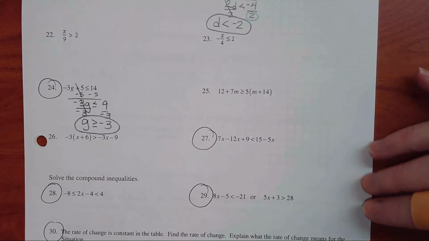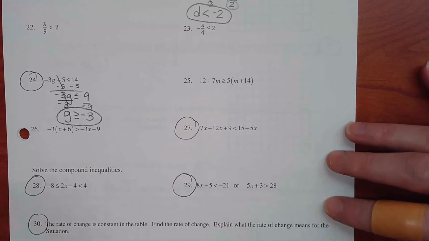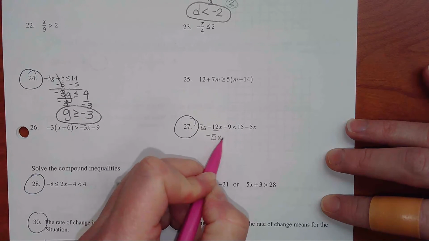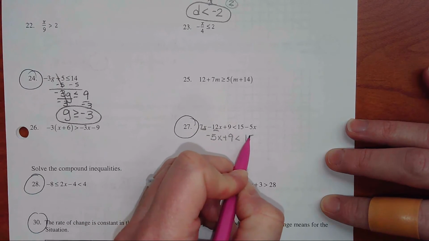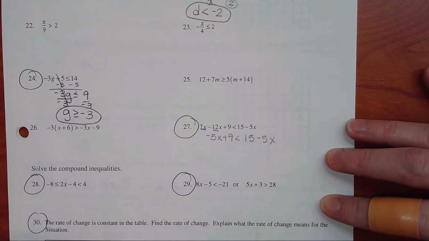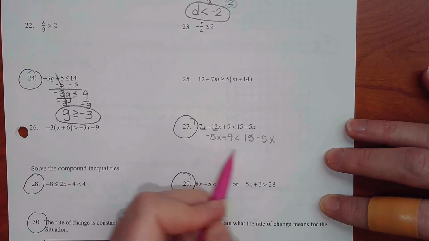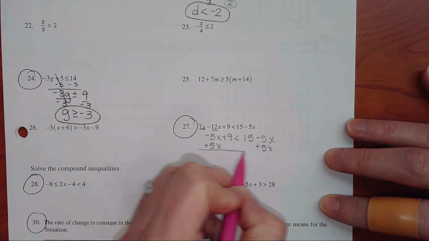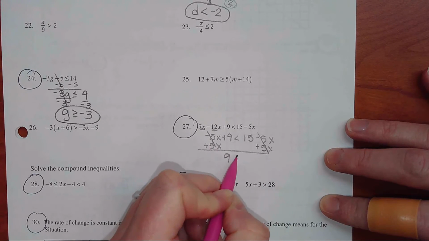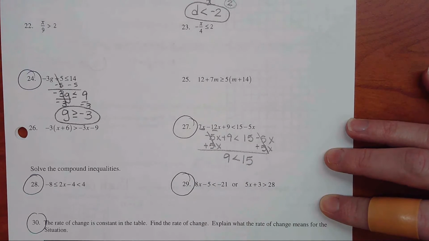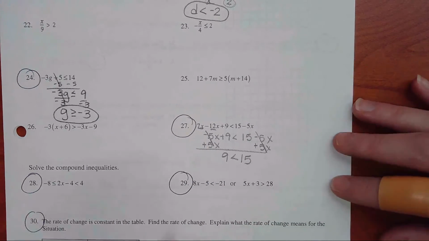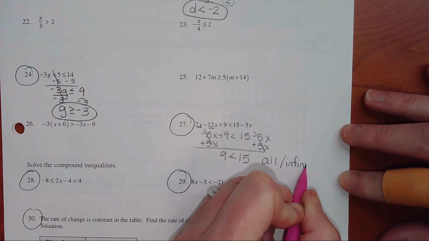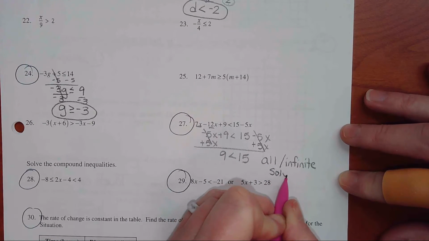Let's take a look at 27. So for 27, I need to combine these together. I get negative 5x plus 9 is less than 15 minus 5x. So I have variables on both sides, so I'm going to bring them over. I'm going to move my variables. So when I add 5x, I end up with 9 is less than 15. Is that true? Yes, it is. So this would be an all or infinite solutions. So those do pop up here as well.